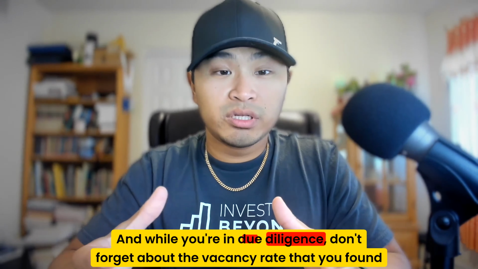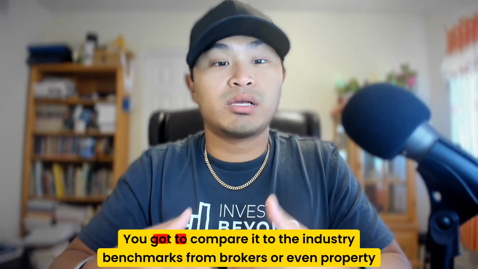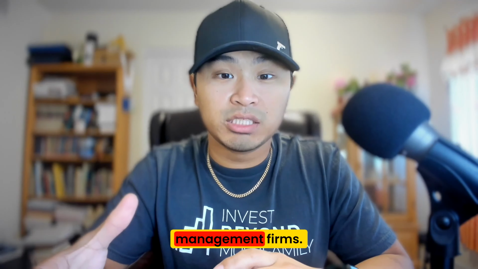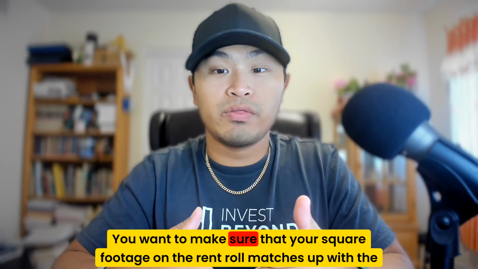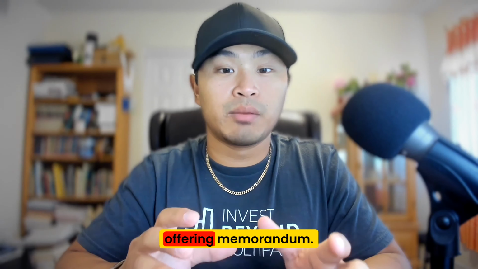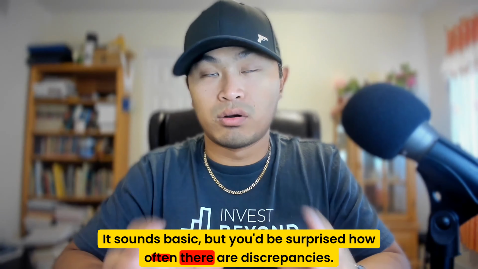And while you're in due diligence, don't forget about that vacancy rate that you found previously. You got to compare it to the industry benchmarks from brokers or even property management firms. You want to make sure that your square footage on the rent roll matches up with the offering memorandum. It sounds basic, but you'd be surprised how often there are discrepancies.